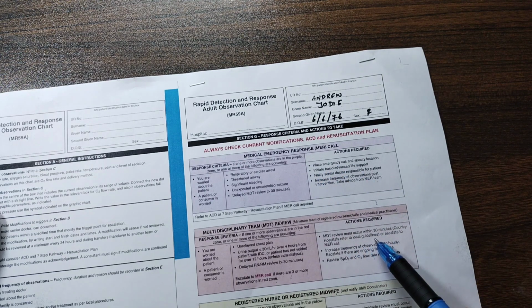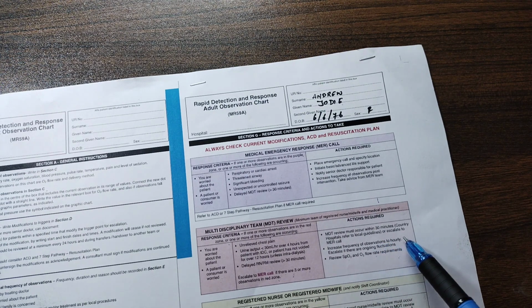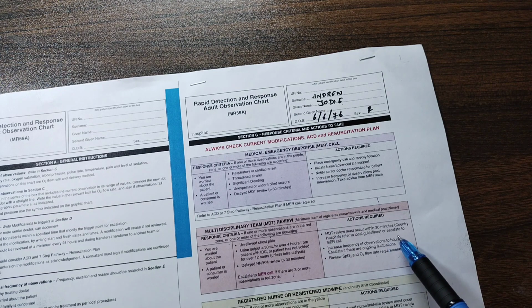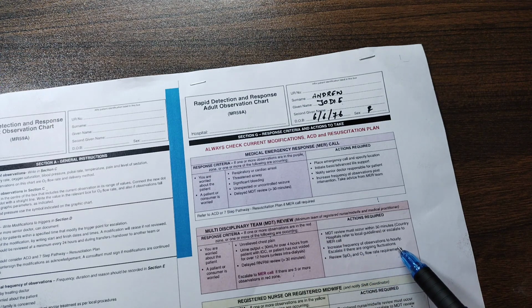County hospitals are referred to the local guideline because Australia is a big country, and sometimes in a community hospital or county hospital this is going to happen there. So in that case, you have to look for local guidelines or escalate to the MER call. This is the MER call over there. Increase frequency of observations to hourly. Escalate if there are ongoing fluctuations. Review SpO2 or oxygen flow rate requirements.